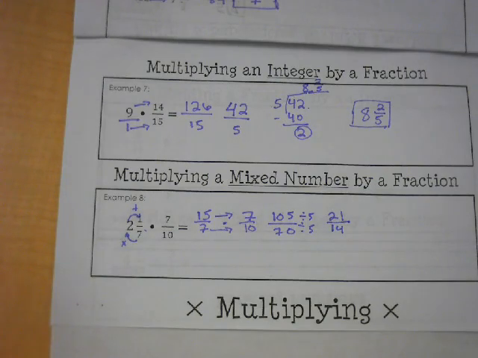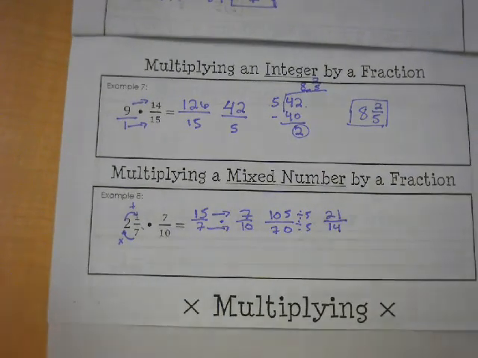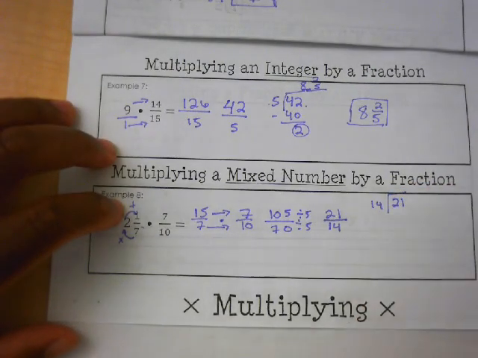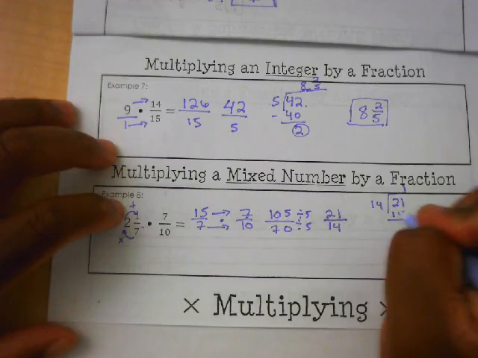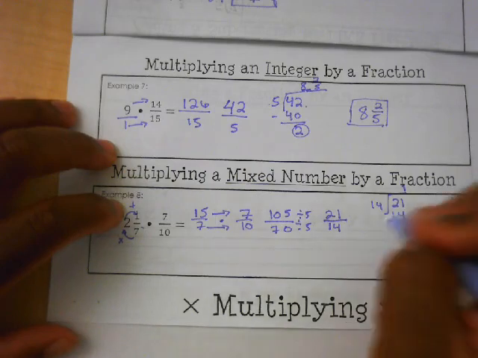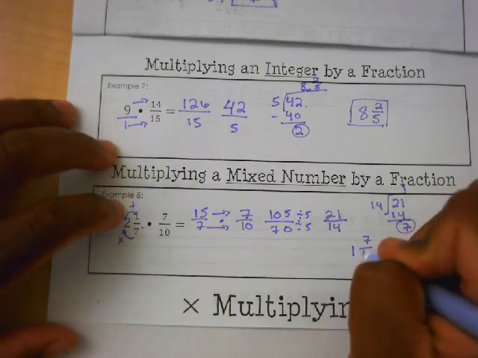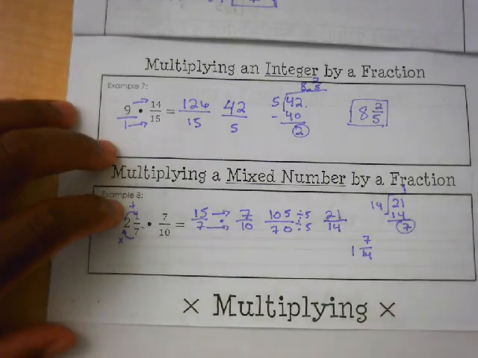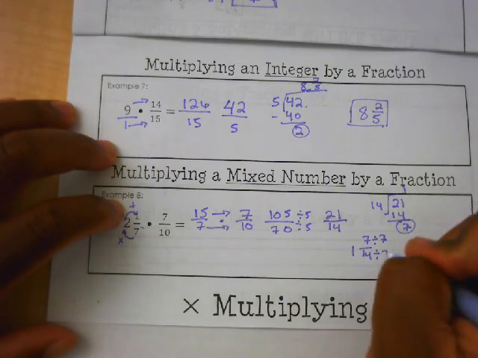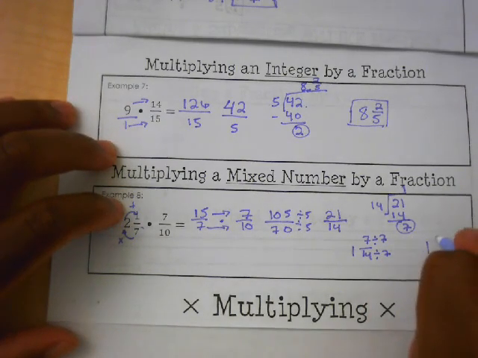So now we have 21 over 14. We have an improper fraction, and now we need to turn this back into a mixed number. So I'm going to put 21 divided by 14. 14 goes into 21 one time. 1 times 14 is 14. Leave 7, and this becomes my numerator. So it'll be 1 and 7/14. Now I have to look at this fraction. Can I simplify? I can. 7 goes into 7 once, and 7 goes into 14 twice. So it should be 1 1/2.